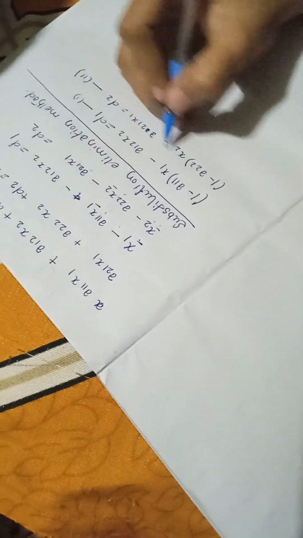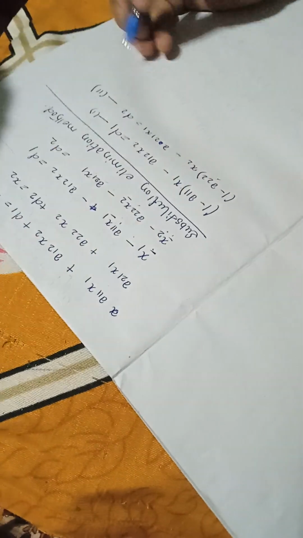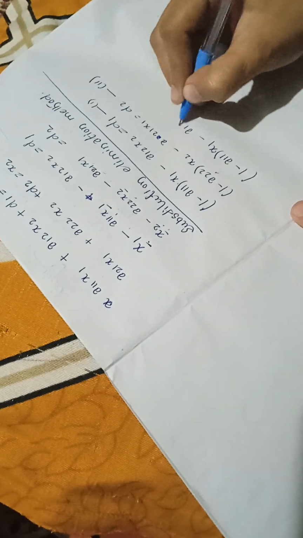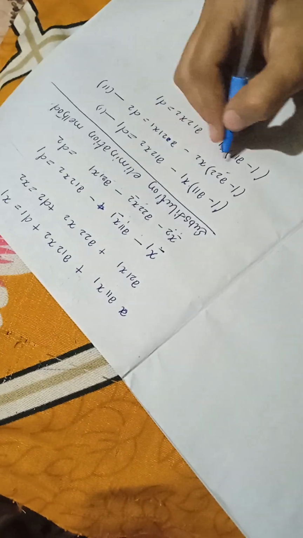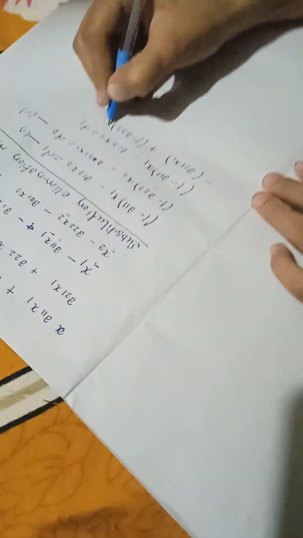Now we are arranging x1 on one side and x2 on the other side. (1 minus a11) x1 minus a12 x2 equals d1, and minus a21 x1 plus (1 minus a22) x2 equals d2.